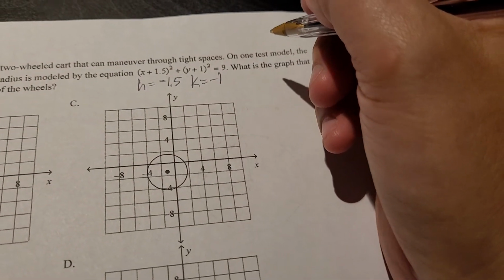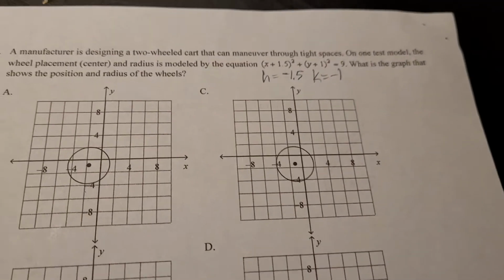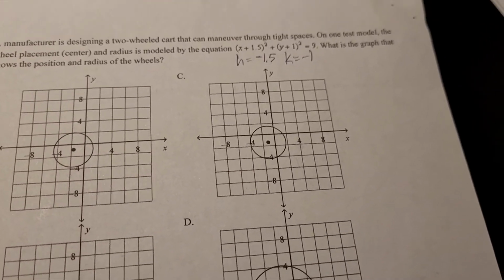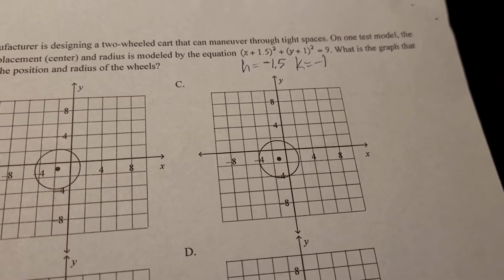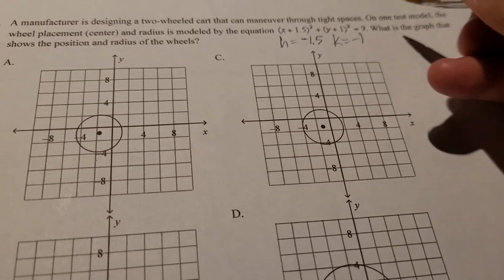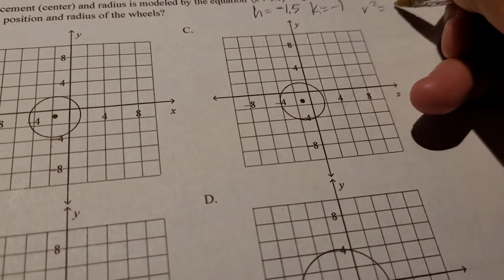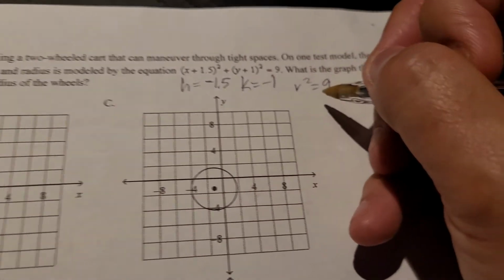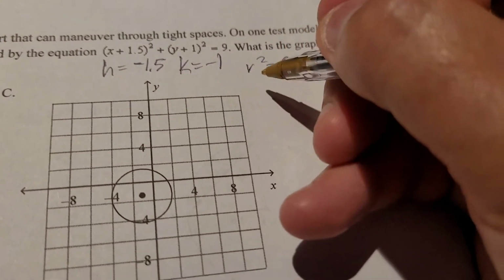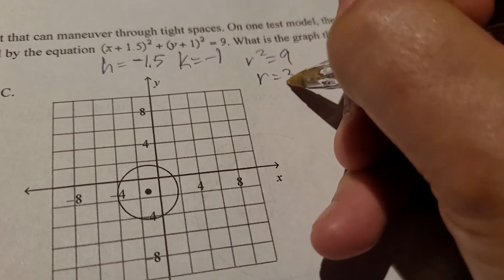And what is the graph? Okay, so I'm going to go through this and I'll show you why all the ones that are not your answer are not your answer. Oh, and then our radius squared is 9. If our radius squared is 9, square root of both sides, that means that I'm looking for a radius of 3.